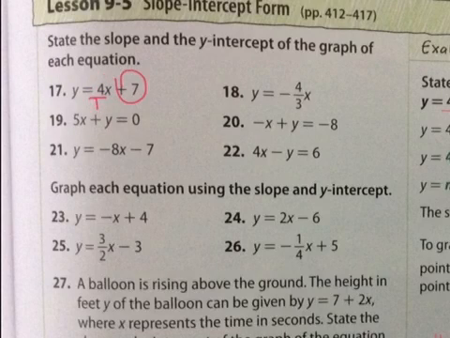And how would you write this? Well, since you're being asked to identify first the slope and then the y-intercept, your answer will be 4, semicolon, 7. Because you're answering both. Your slope is 4 and your intercept is 7. Okay? Here, what is your slope and your y-intercept?